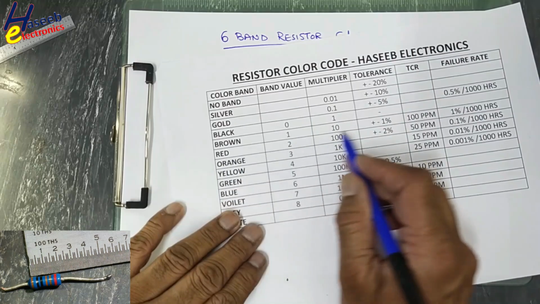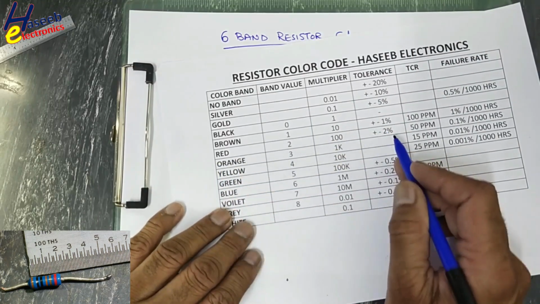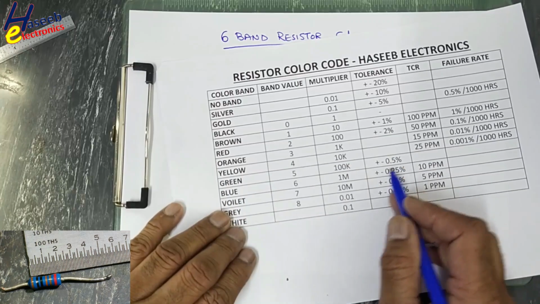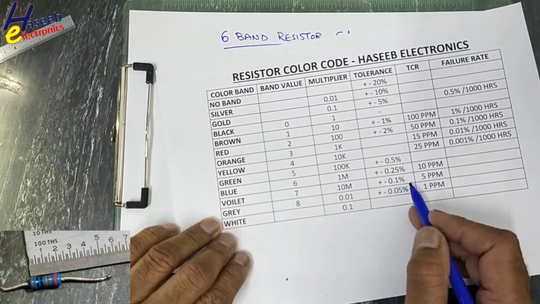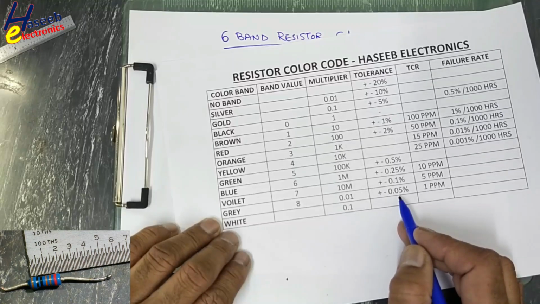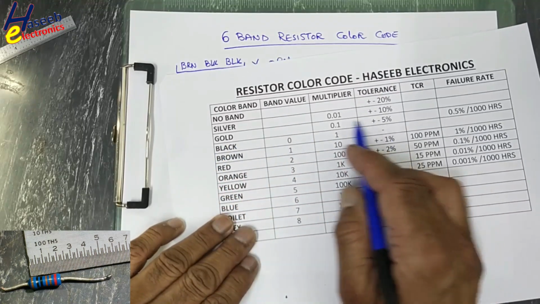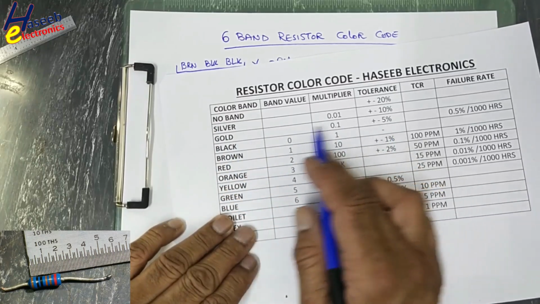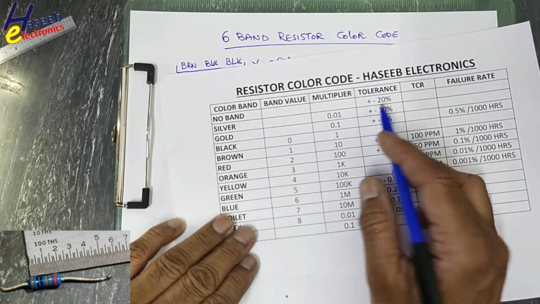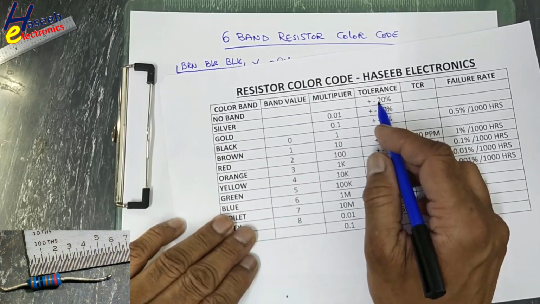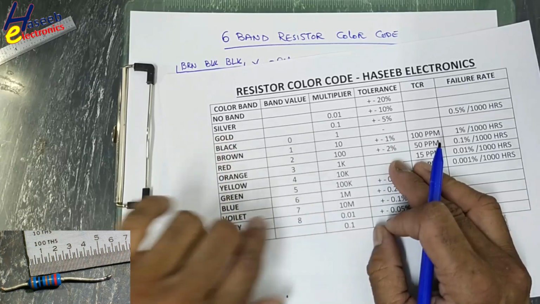In our case, brown is plus minus 1%, red 2%, green 0.5%, blue 0.25, violet 0.1, gray extremely precise 0.05%. Normally gold 5%, silver 10%, no band 20%. These resistors are not used too much. Most commonly used are gold and silver.